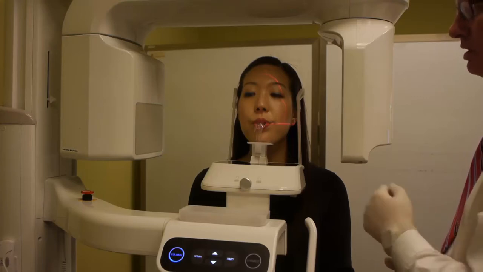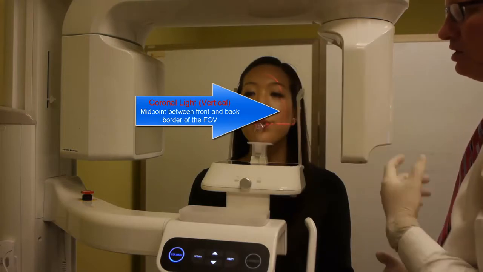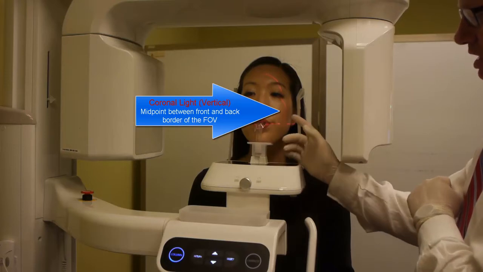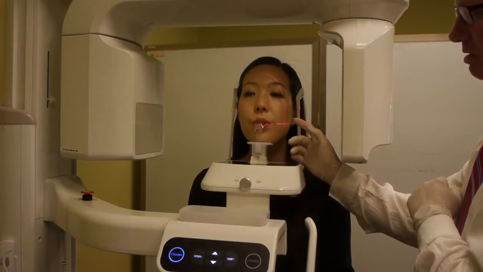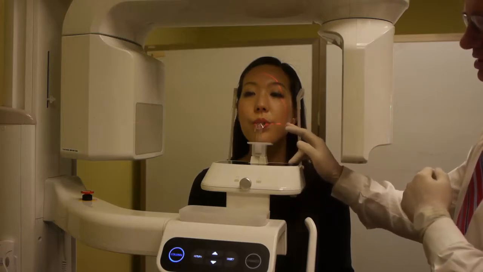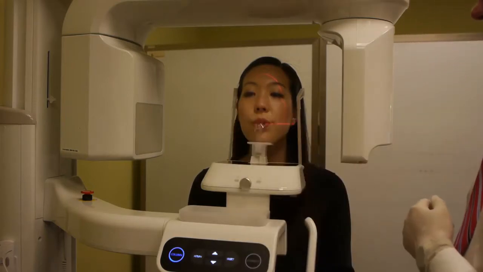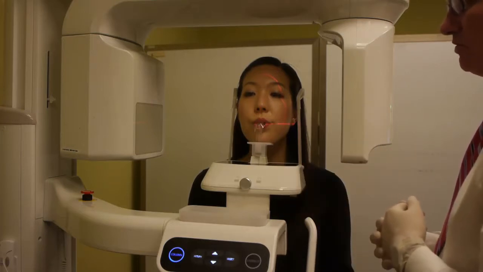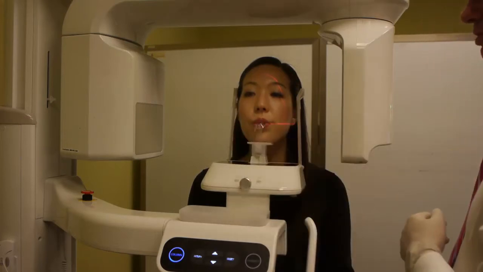My coronal light that we see on the side of the patient's face, this one right there, is my midpoint between the front and back border of my scan. So in this case, I'm going to capture 4 centimeters of anatomy in front of that light, and then 4 centimeters of anatomy behind that light. That is essentially my target, but again, targeting is shown on the left-hand side, while capturing the same amount of anatomy on the right-hand side of her face. You want to follow our same scan protocols to capture this quadrant showing the upper and lower arch.